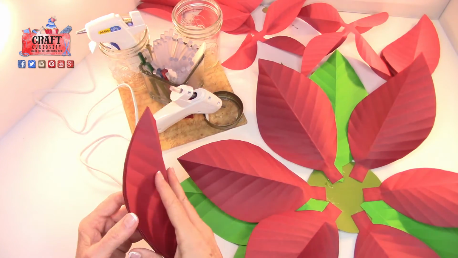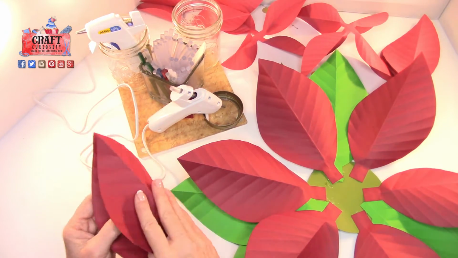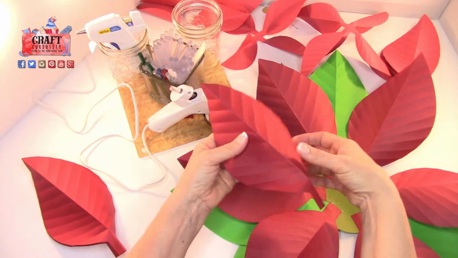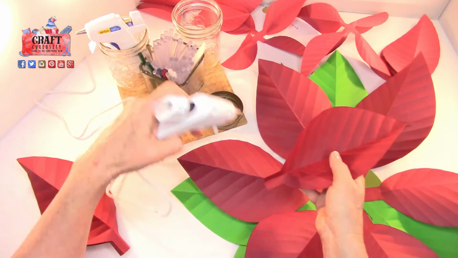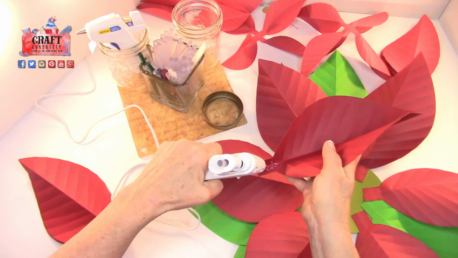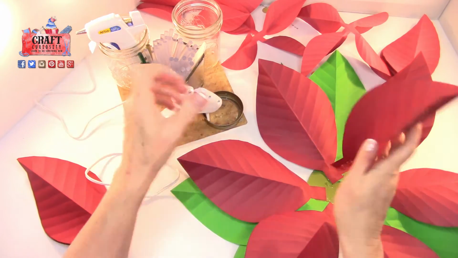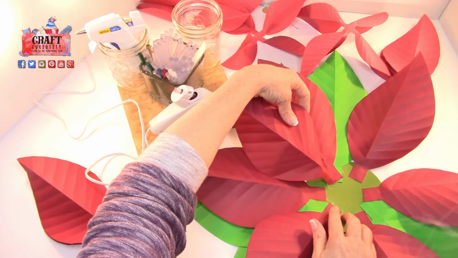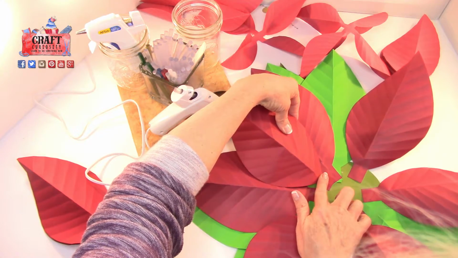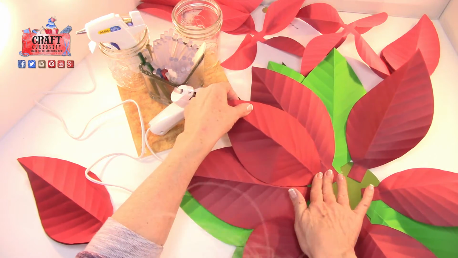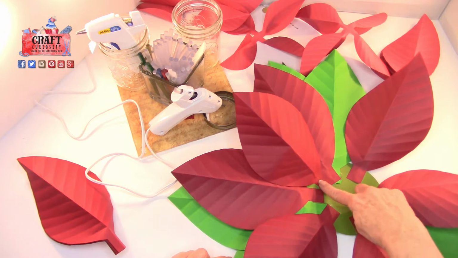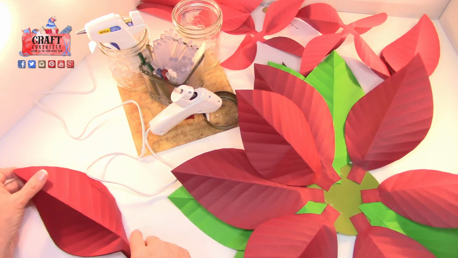Now we'll take our next set, medium size. You'll notice I'm keeping the bend on the upside, by the way. Now I just rotate these a little bit, just a little past this one. And then my smallest petal is going to go right here, a little past again.